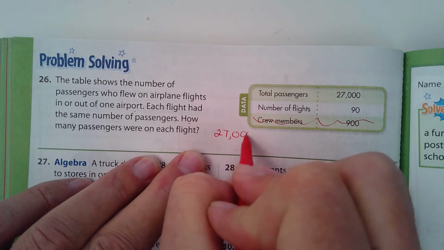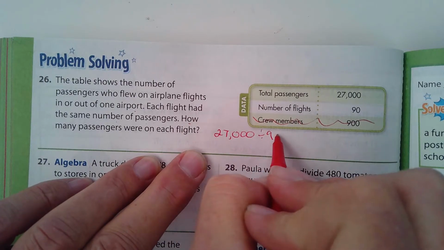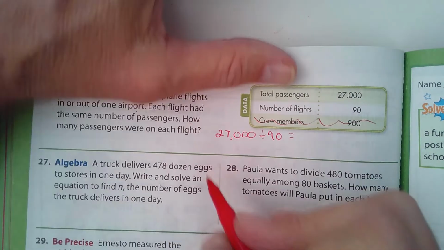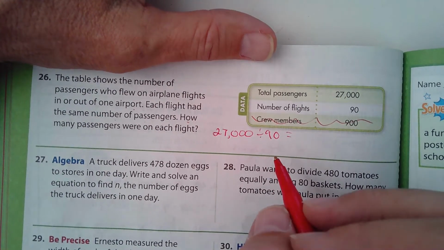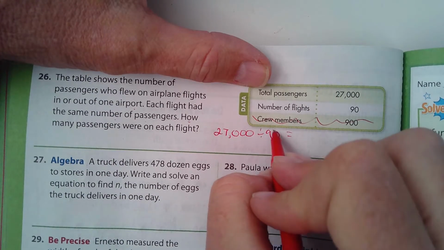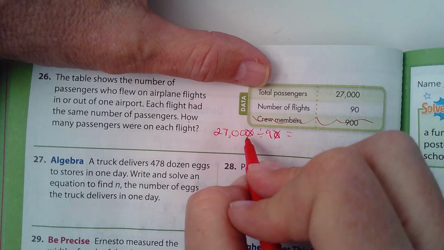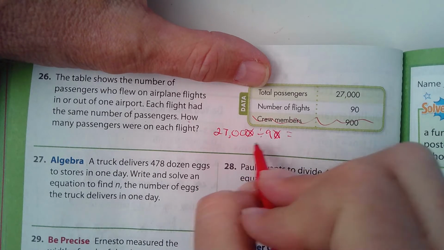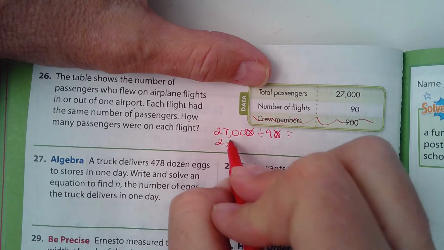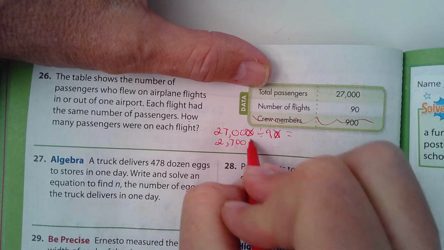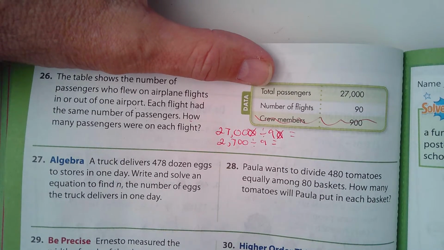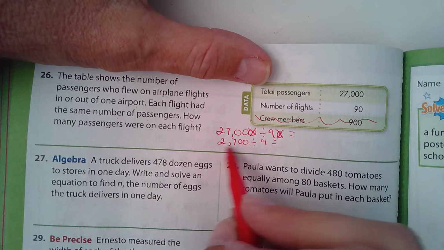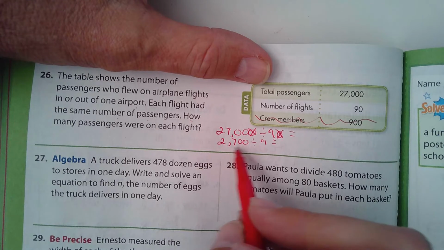So, Miss Garduno, I can write it like this: 27,000 divided by 90 equals, well, what could I do? What's my first step in solving this problem? You take away the 0. Yeah, I could take away a 0 on each one. Now it's 2,700 divided by 9. That's a little easier to work with. So that's a big number, though. 2,700. I don't know what that is divided by 9.